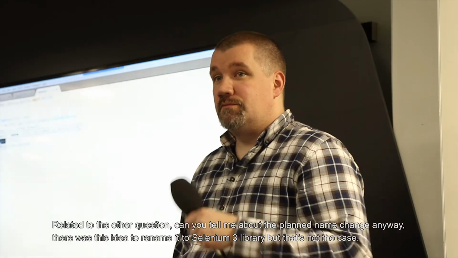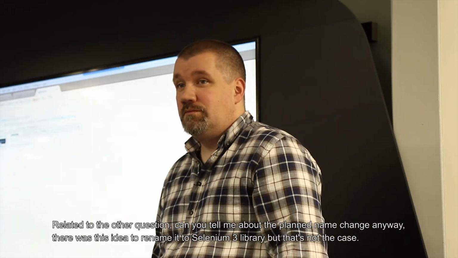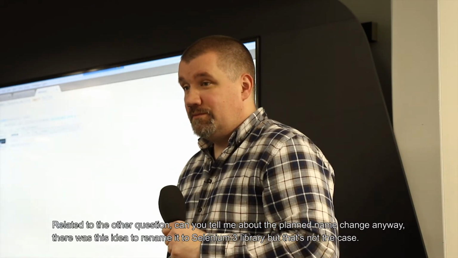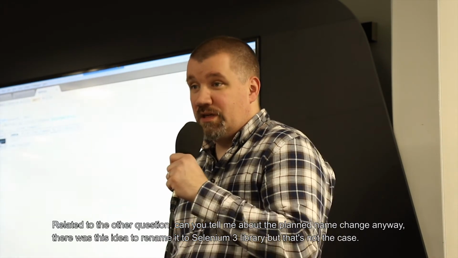Related to the other question, can you tell a bit about the library name change anyway? Because based on this, it will be renamed to Selenium 3 library, but that's not the case. Because Selenium moved from version 2 to 3, what should we name it? Should we keep the old Selenium 2 library name, or should we perhaps choose a totally new name that doesn't have anything to do with Selenium?